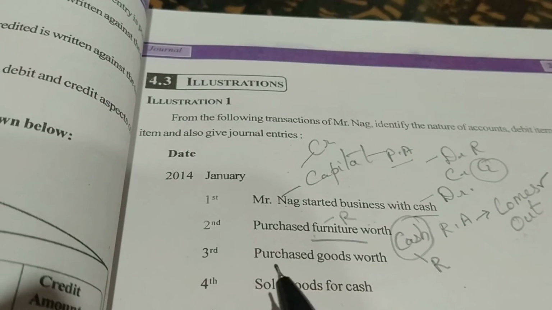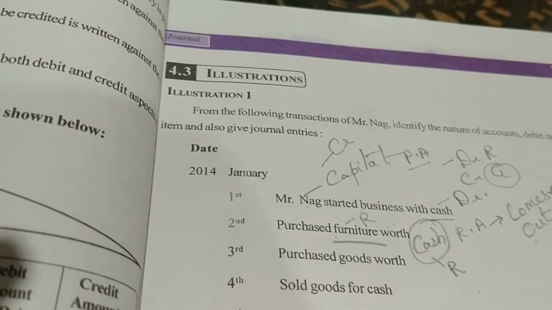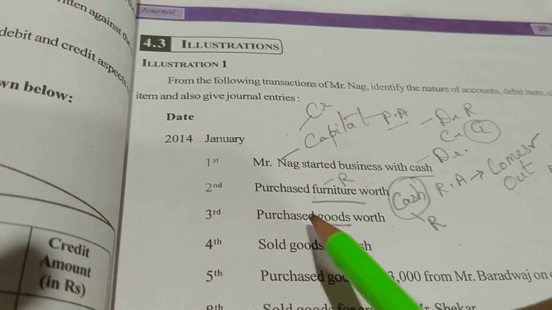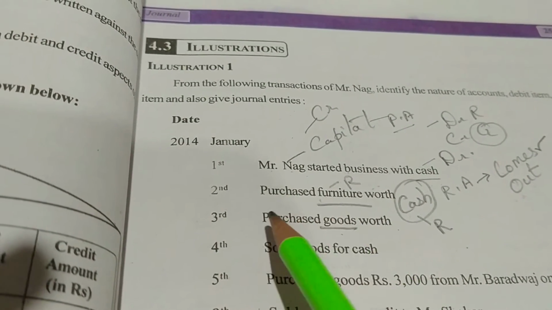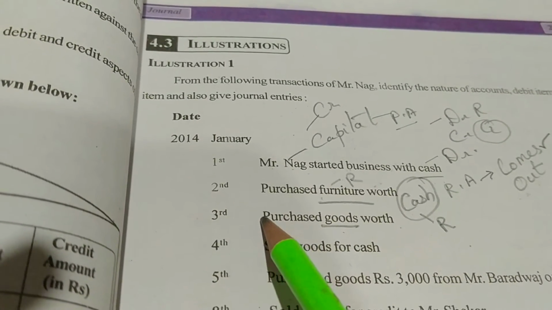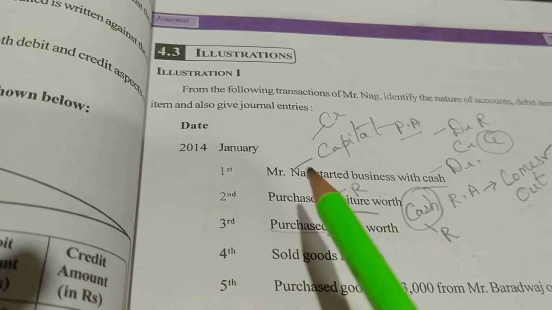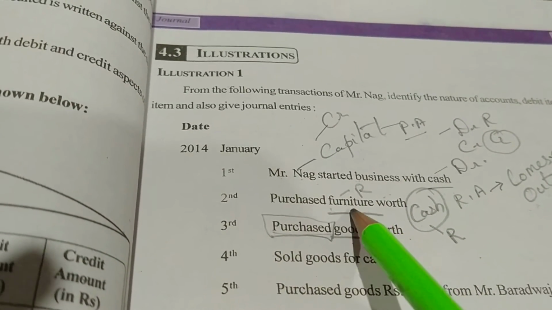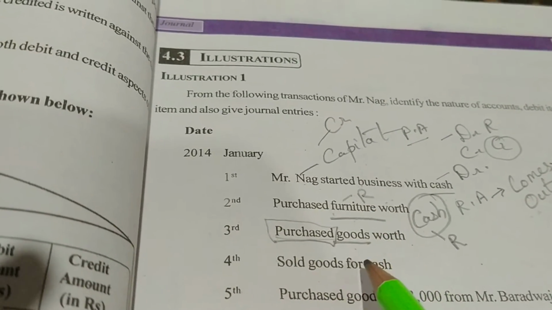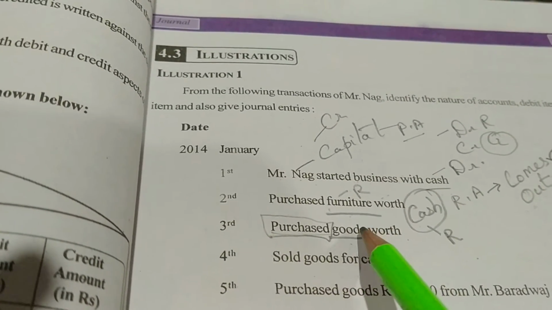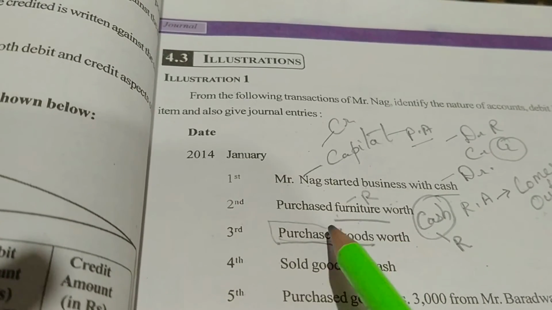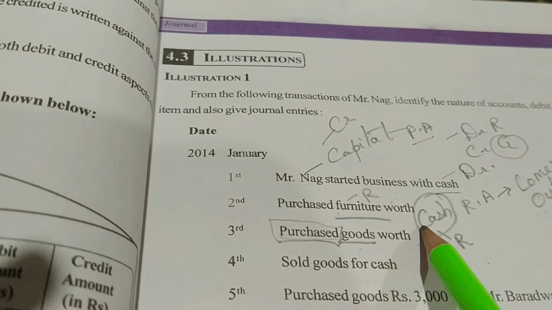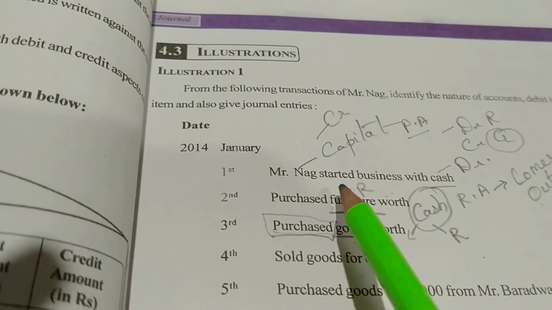Next transaction, purchased goods worth. Again here what are the two aspects? One is goods, the other one is cash again. I told you whenever goods is there, by default in accounts language we write it as purchases. Okay. So what are the two accounts here? Because goods is given, we'll take it as purchases. But in case an item is clearly written, what is that item? Goods means what? Item. Here we don't have any clarity which product this is. That is why we'll take it as purchases. And when we are purchasing something, obviously the next aspect is cash which is going out.